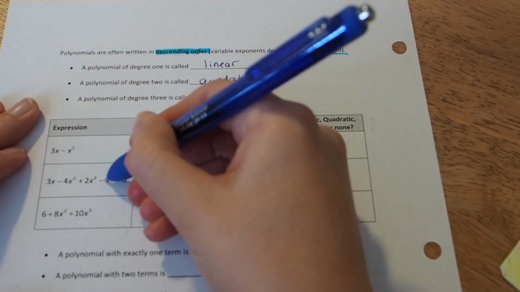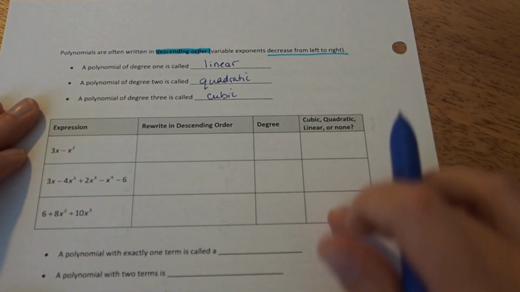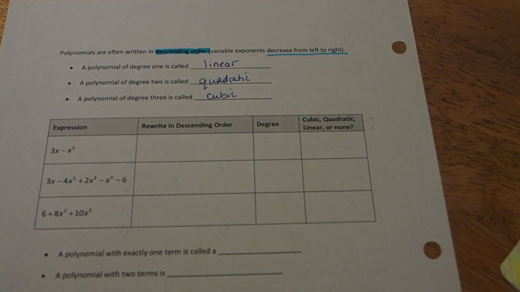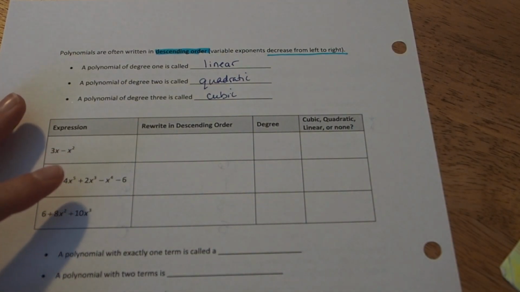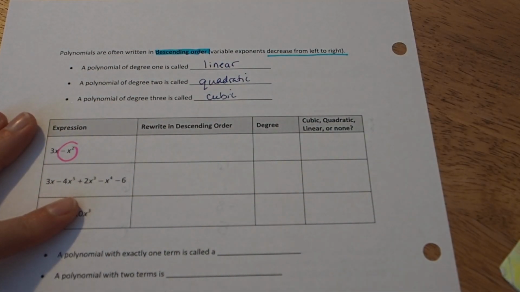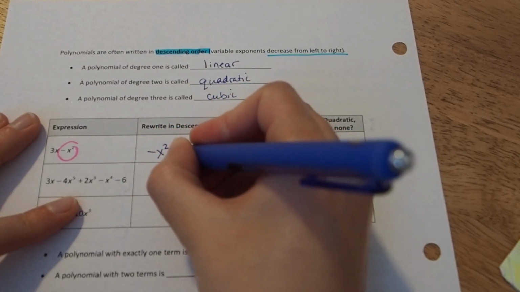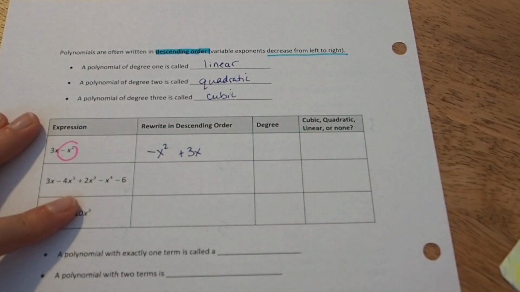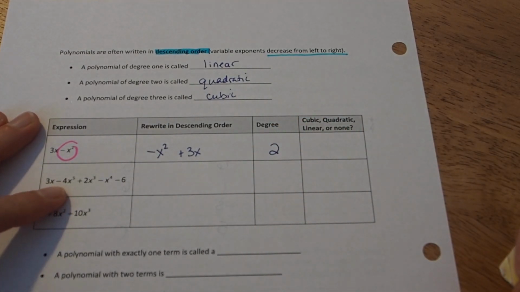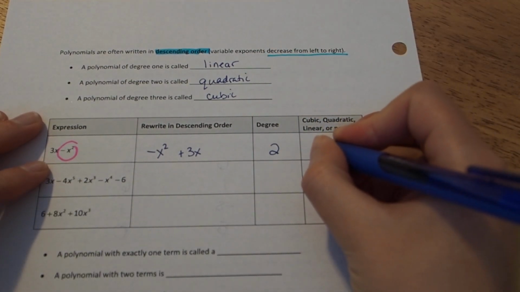So we're going to take each of these three examples here, rewrite them in descending order, write the degree, and then classify them as cubic, quadratic, linear, or something else. The first one, I want to just identify the leading term first. The leading term is the negative x squared. I would like the leading term to go first, so this should be negative x squared, then plus 3x. The degree of this polynomial is 2 because the highest power present in the expression is 2. Since the degree is 2, this is a quadratic expression.